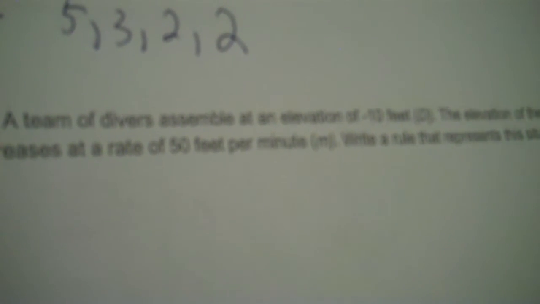Okay, last problem. Number 10. A team of divers assemble at an elevation of negative 10 feet d. The elevation of the team decreases at a rate of 50 feet per minute m. Write a rule that represents this situation. So let's make a line. Equals, and we're going to put d here at the beginning, at the end, whatever comes first. Okay, they start at negative 10.